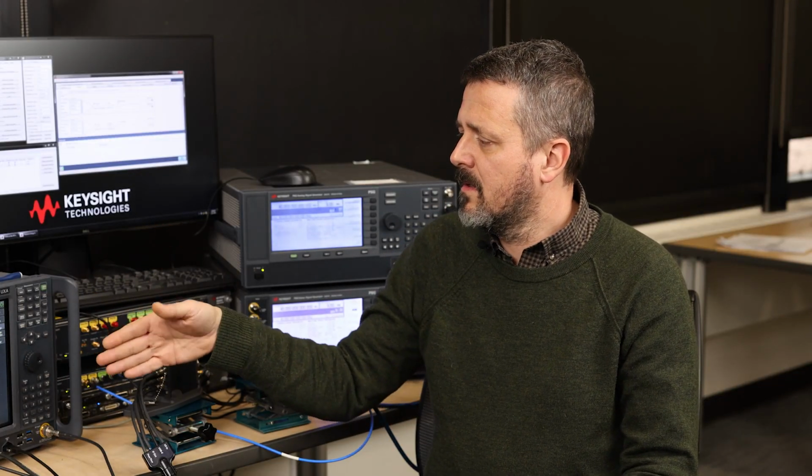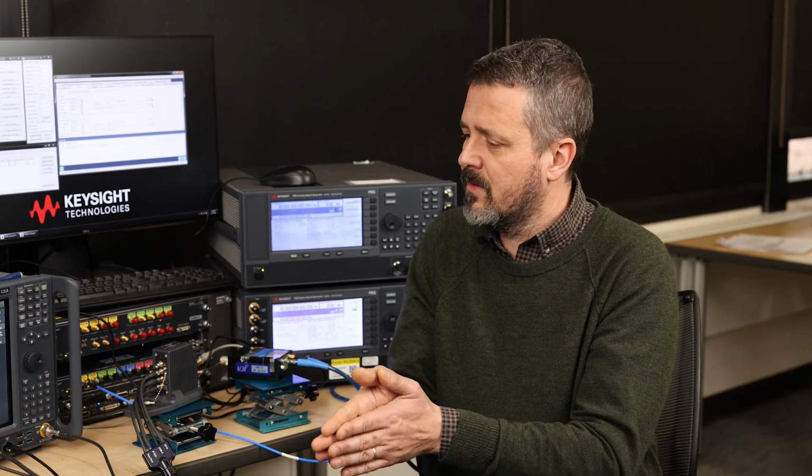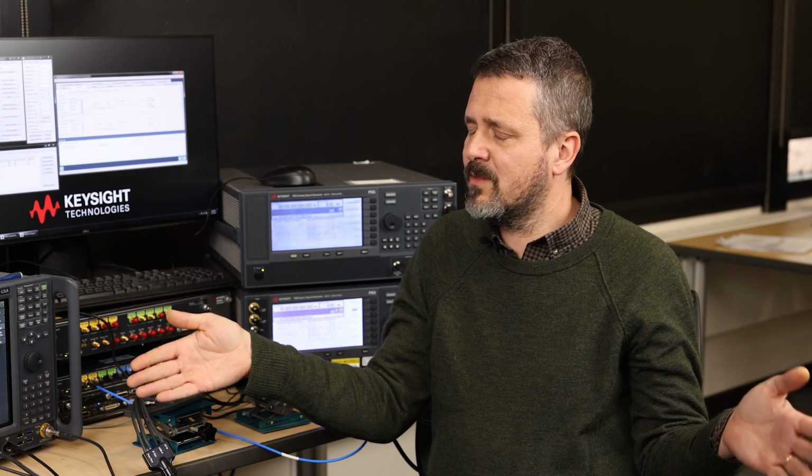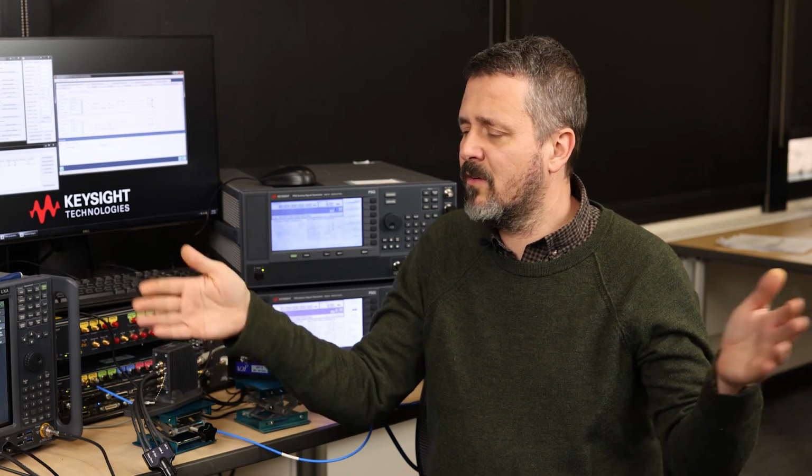For my gate, I want to transfer the time for the RF burst trigger that happens in this narrow span. I want to use that as my time so that I can use that as my trigger source for LO gating over the entire 5 gigahertz span.